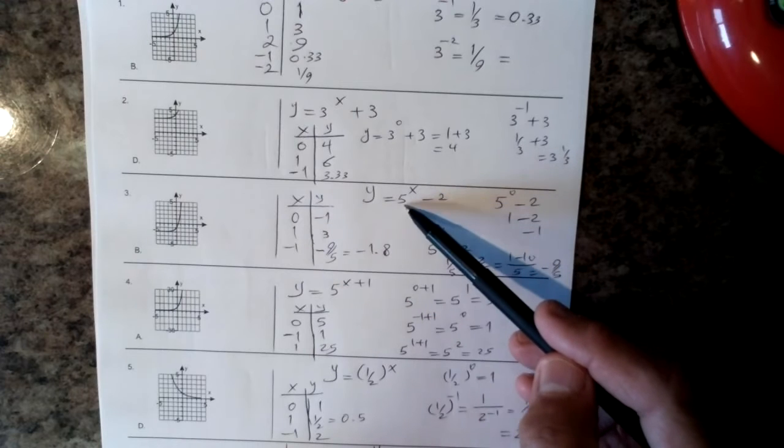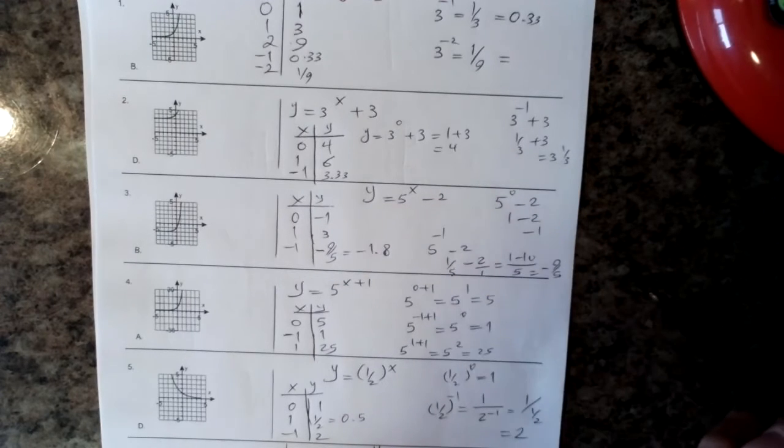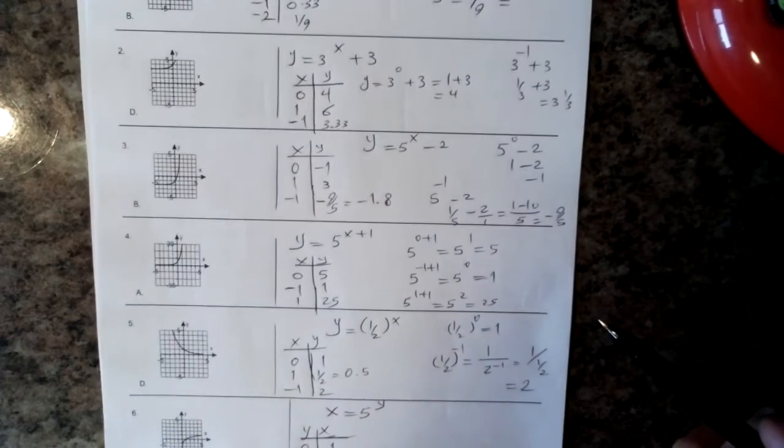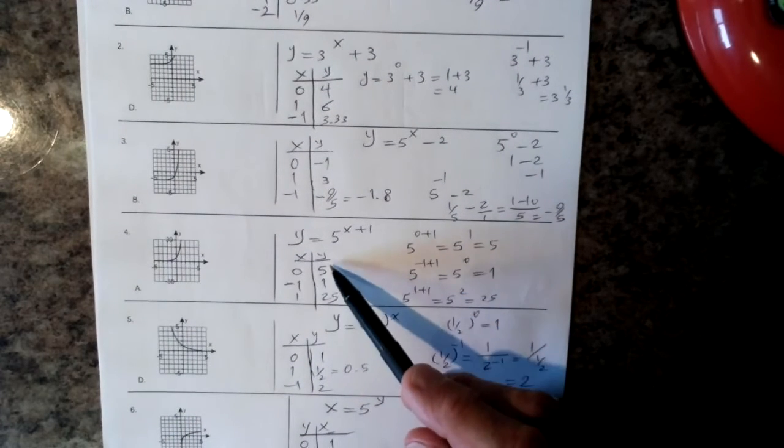What if x is 1? 5 to the power of 1 is 5. 5 minus 2 is 3, and so on. Again, this is the case. All y's are positive.